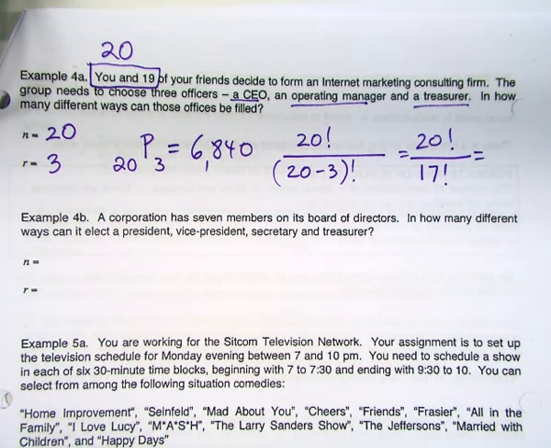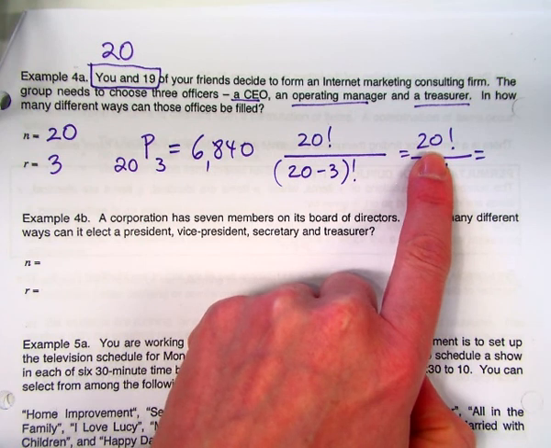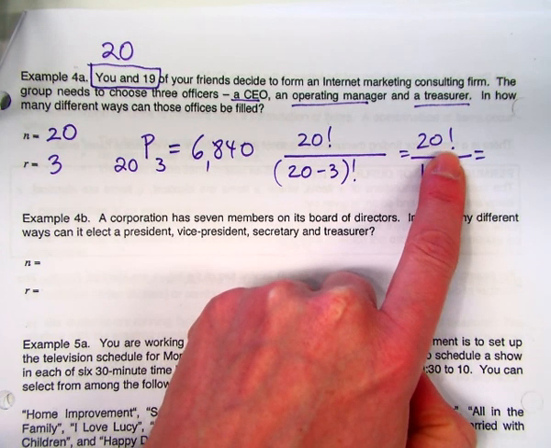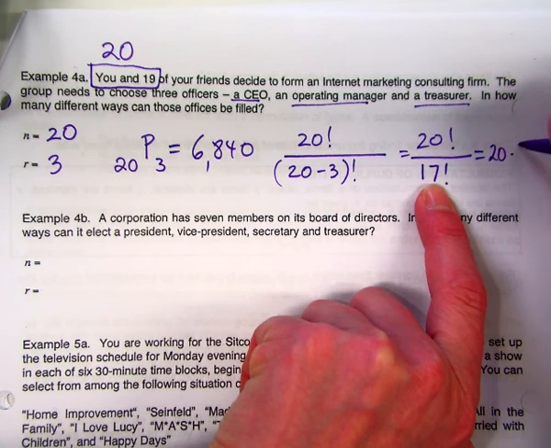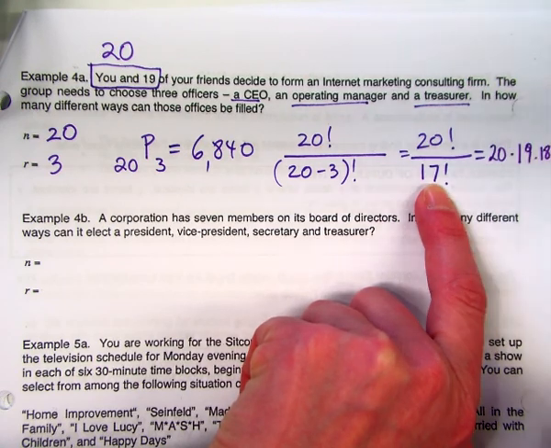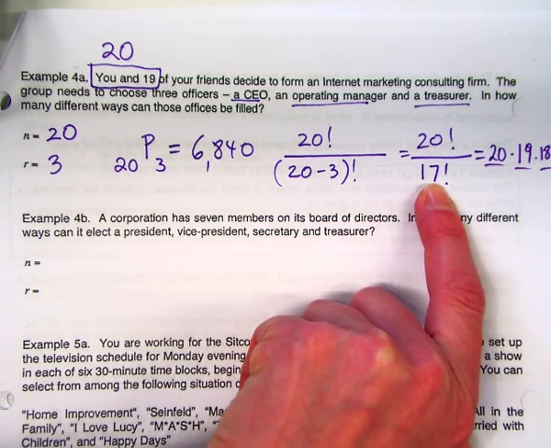Were you here yesterday when we did the factorials or no? Yeah. So what's going to be on the top? What does this stand for? 20, 19, 18, and that's it. That's exactly what I'm looking for, because everything else cancels out. Can you guys multiply these 3 numbers for me?